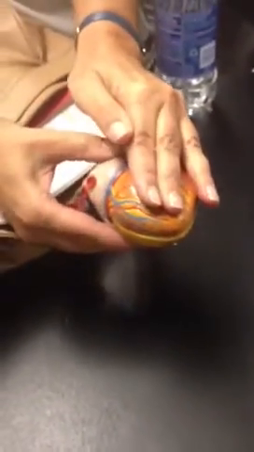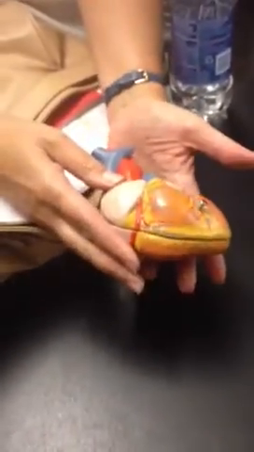Since we know that's the posterior, we're going to flip it back over. So here's our anterior. Right side, left side. The tip is always the left ventricle. So this would be the left auricle. This would be the right auricle. This is all the right ventricle. This is the left ventricle.